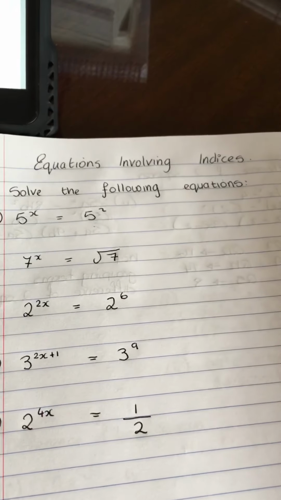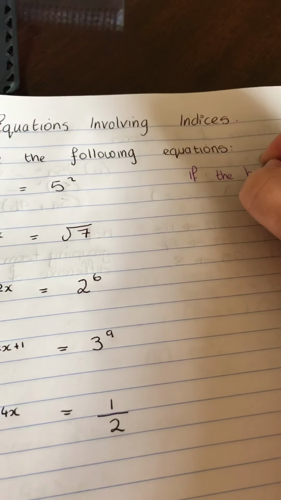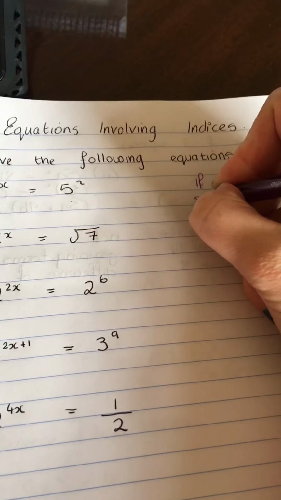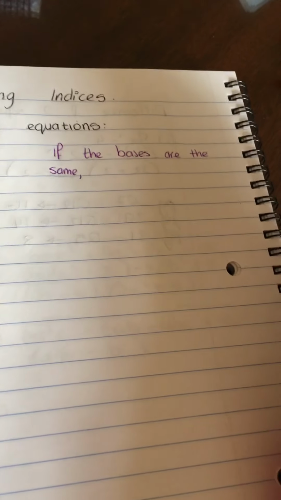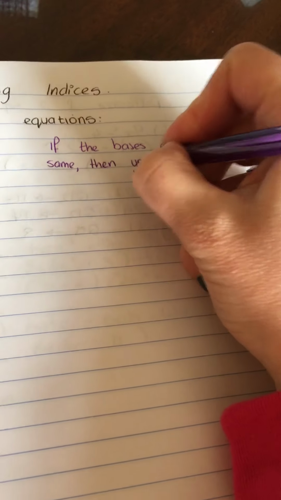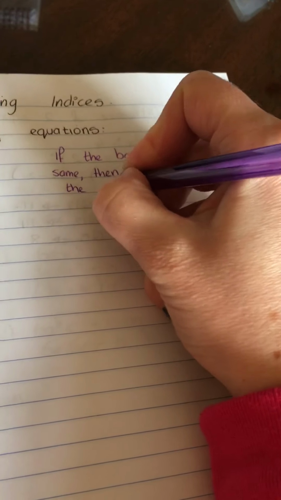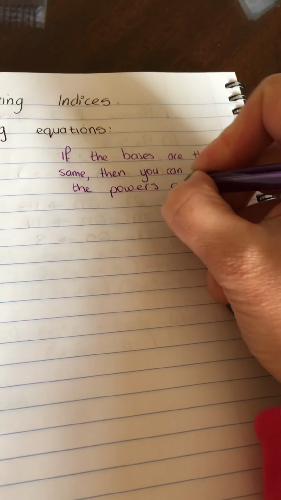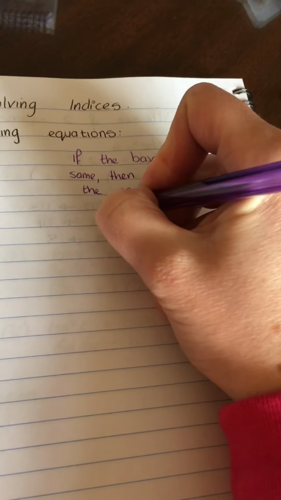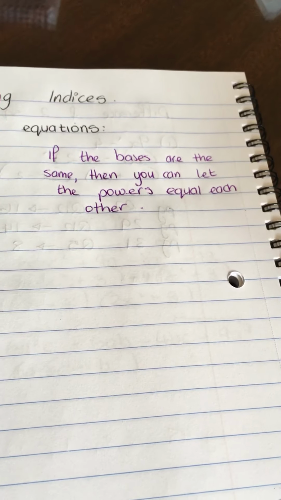Okay, so if we write that down beside it, so if the bases are the same, then you can let the powers equal each other. Okay, if the bases are the same, then you can let the powers equal each other.